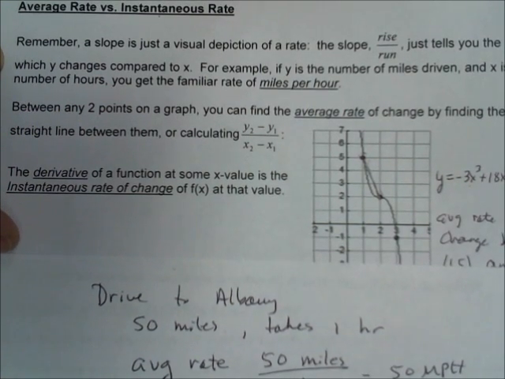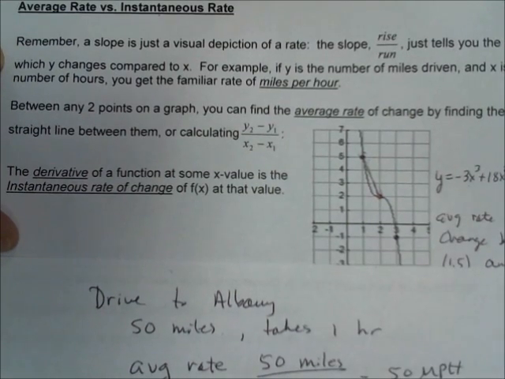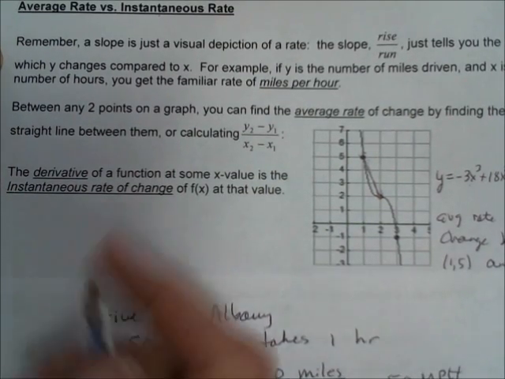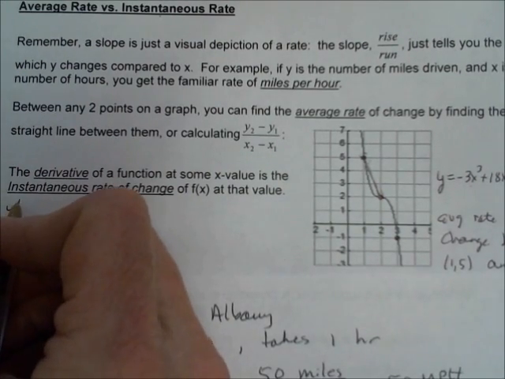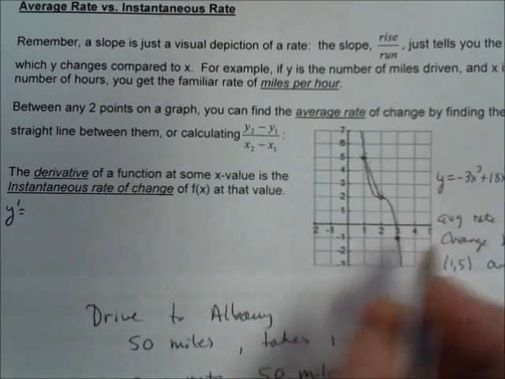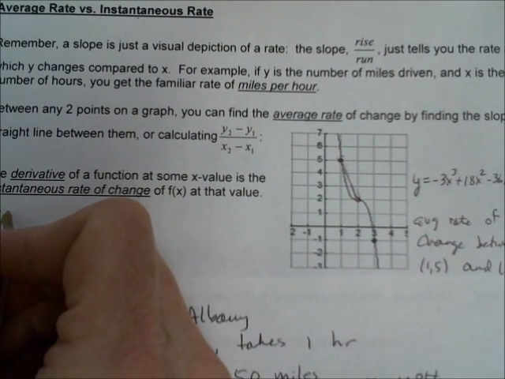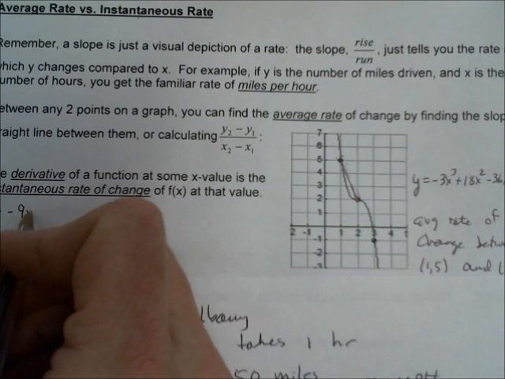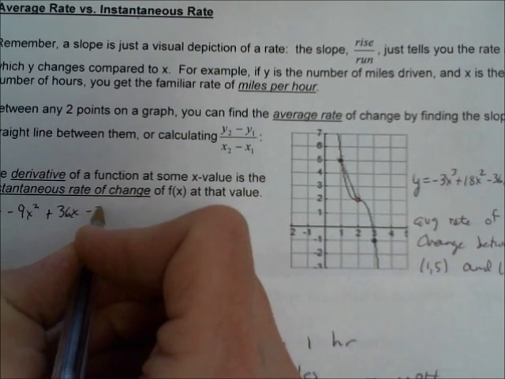So right now we've got an average rate of change between these 2 points. Let's try to figure out an instantaneous rate of change, maybe at this particular point, 2. To get an instantaneous rate, what we're going to do is take the derivative of this function. So y prime, this is just a simple power rule. So y prime would be equal to negative 9x squared plus 36x minus 36.